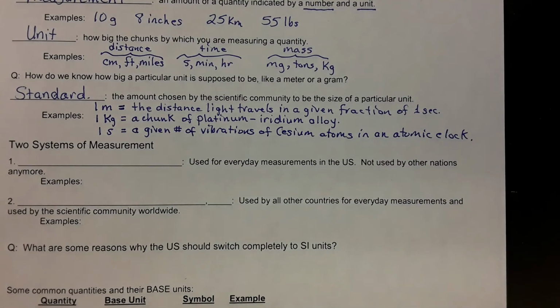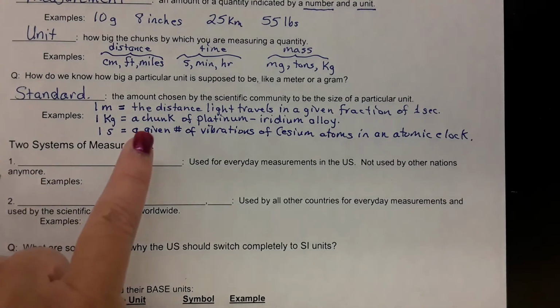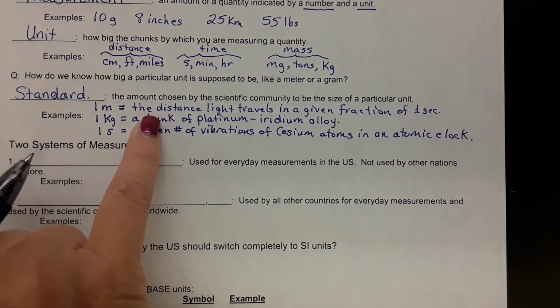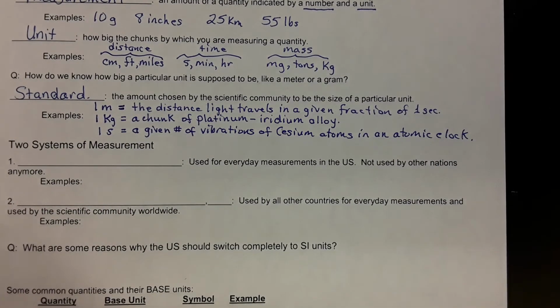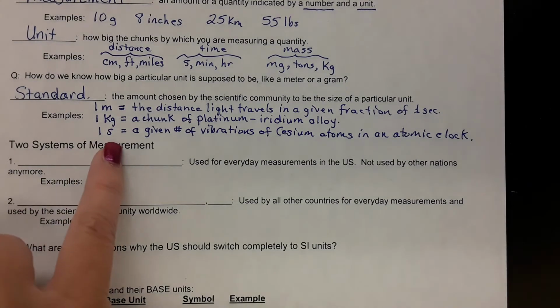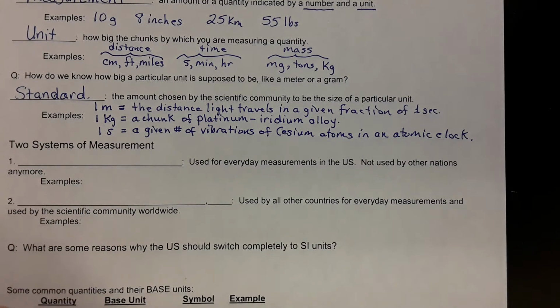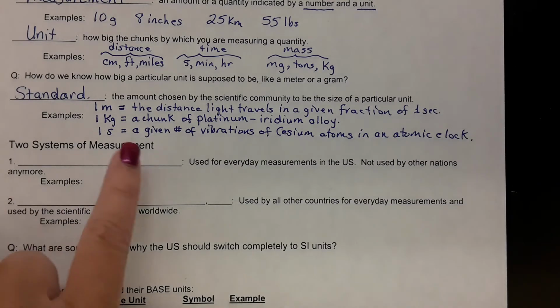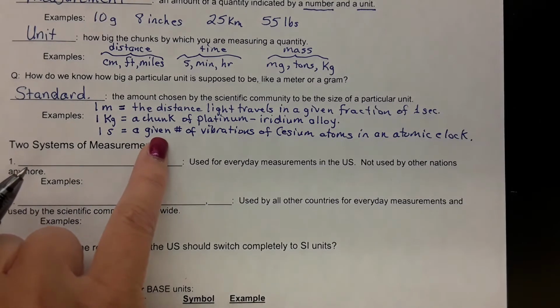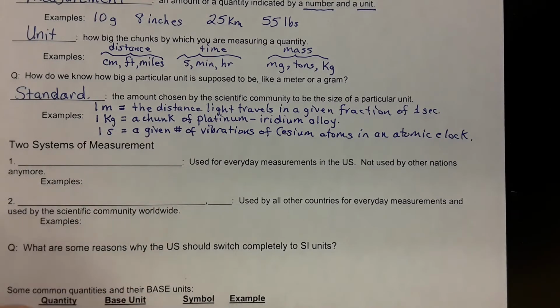Okay, well, you know how they wanted to base the meter on something that never changes, the speed that light travels? Well, they wanted to do the same thing for the second. Well, cesium atoms are radioactive, so they vibrate at a regular rate all the time. It's extremely rapid, okay? So fast you couldn't see the vibrations. So they simply said, okay, we're going to count off a number of vibrations, and the time it takes for those vibrations, we're going to call a second.